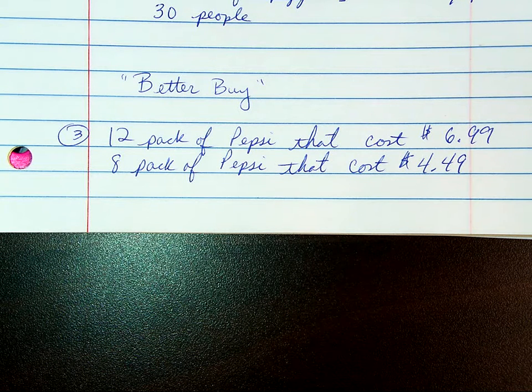Jack? The 8-pack? How do you know it's going to be the 8-pack? Well, I kind of just did 12 times 2 to get to 24, then 8 times 3 to get to 24. So then I just did 2 times 6.99, and then 3 times 4.49. Okay. Well, 2 times 6 is 12, 3 times 4 is 12. Okay. So we maybe could round this up to $7 and multiply that by 2.